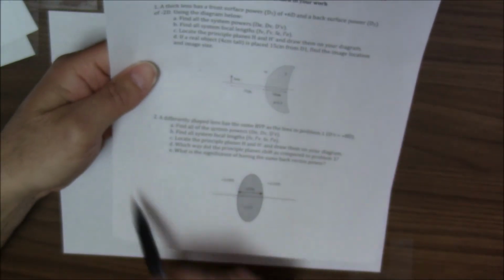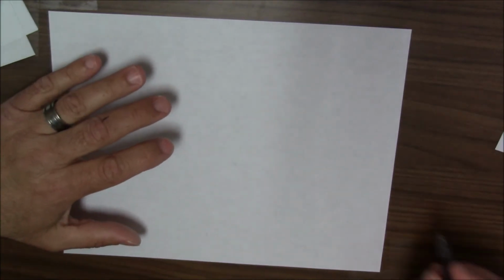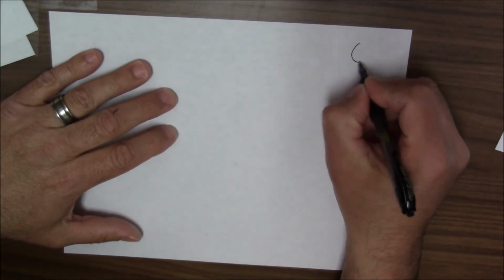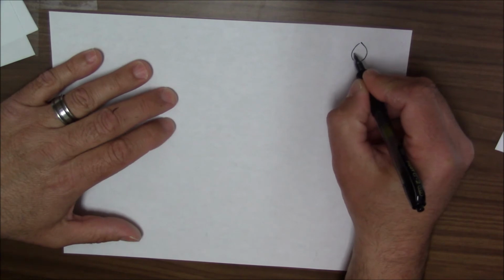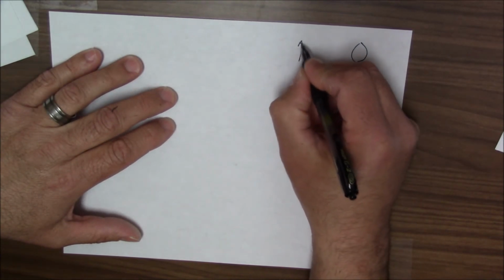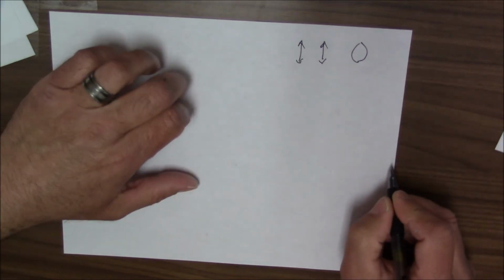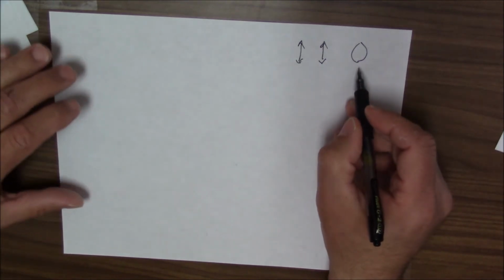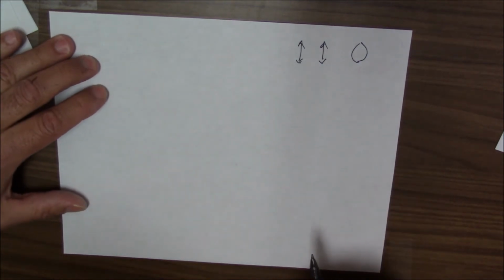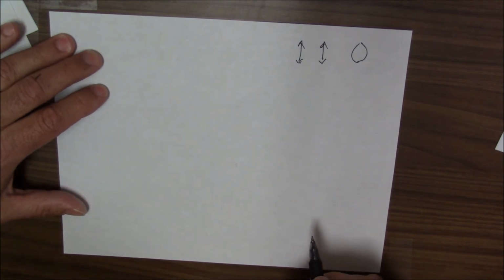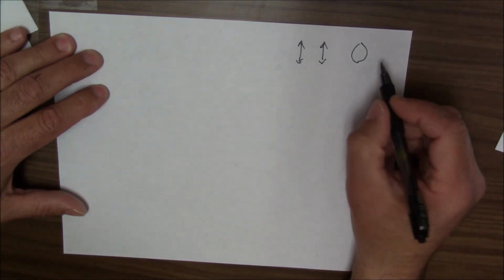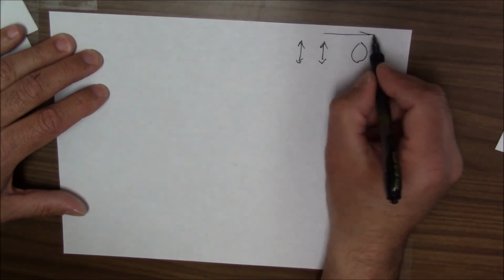All right, so we're going to start our second problem. Okay, this is from the problem set. We're now doing the second problem here. All right, and so in the second problem, you're dealing with a biconvex lens. All right, so you have a positive front base curvature, and you also have a positive back base curvature. All right, so this is how they made spectacles back in Ben Franklin's day, and we're going to see how these things work out.